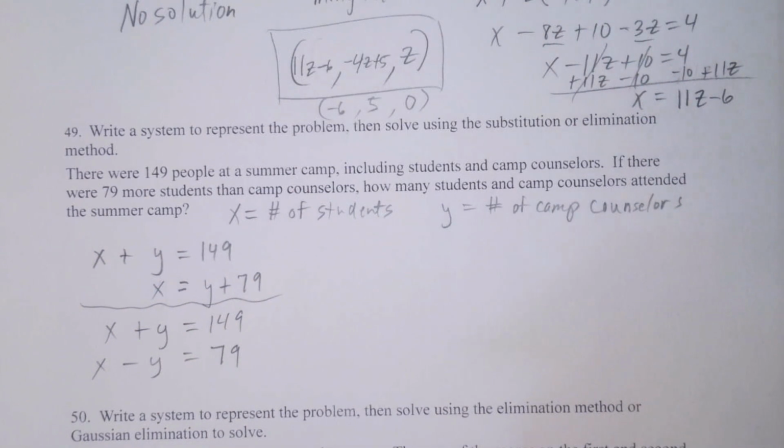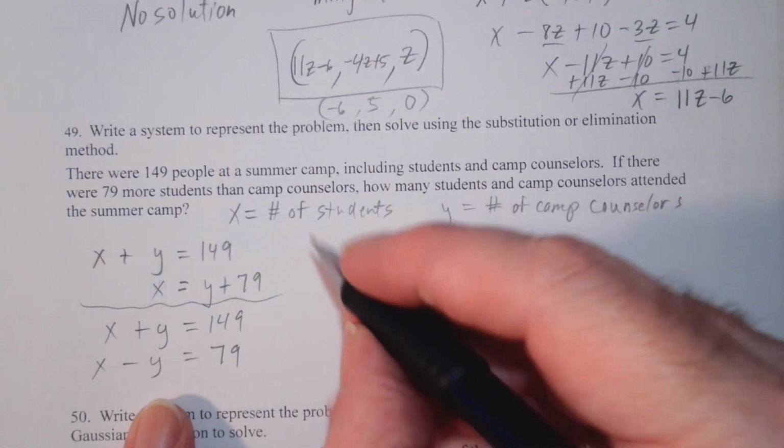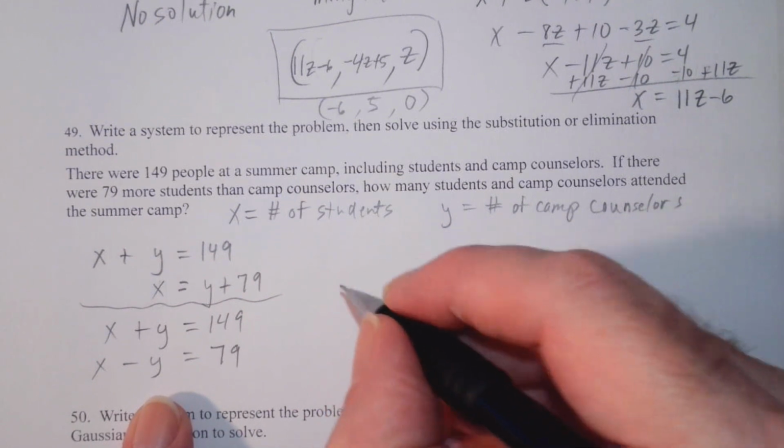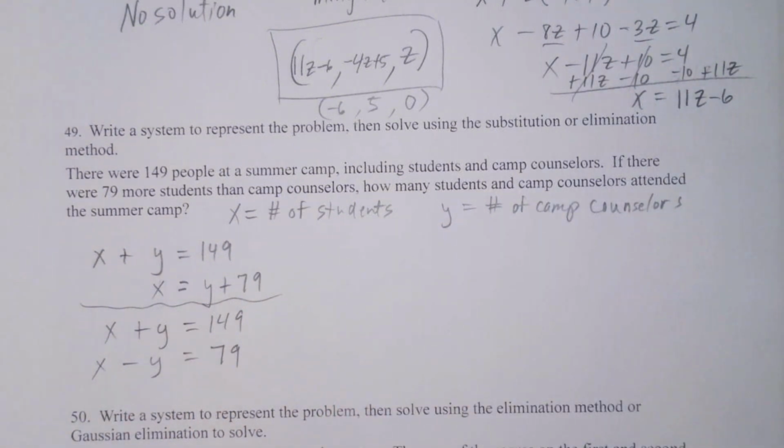Now I do want to say we could use substitution, we could use elimination, and this problem is pretty easy to solve using either of those techniques. But you can also use your calculator, and oops, I've got to go run and get mine, so I'll be right back. My apologies.